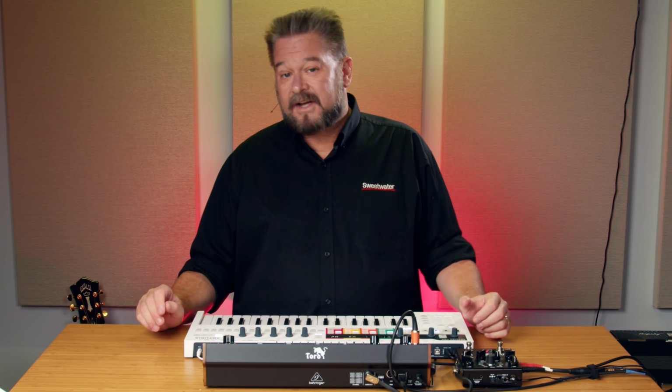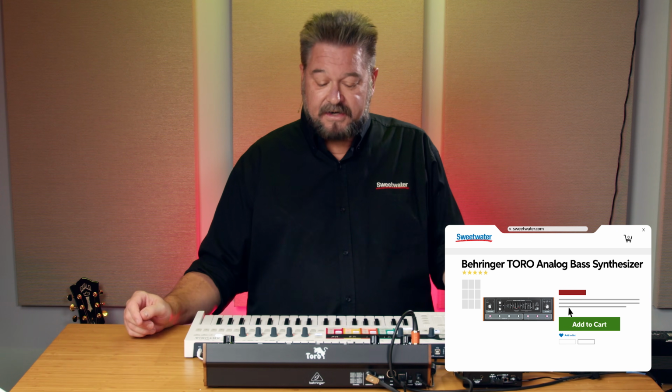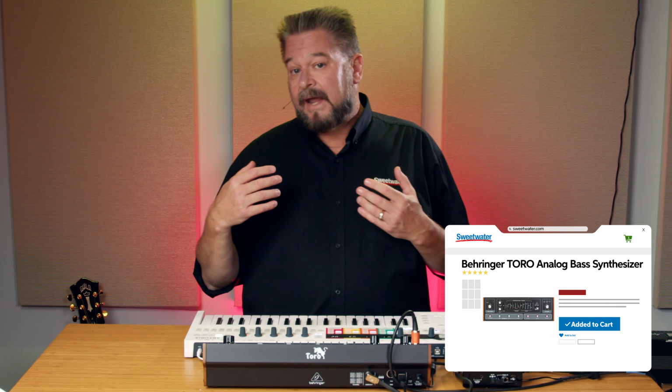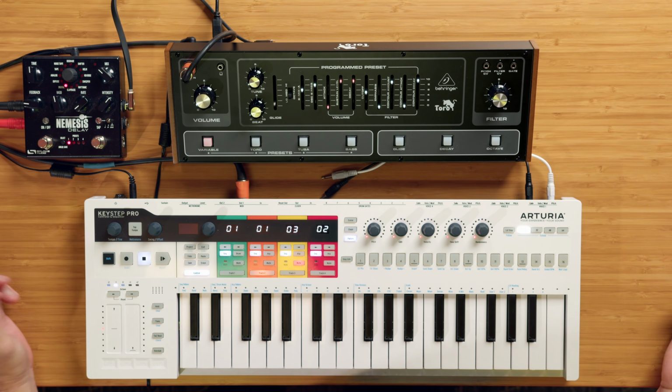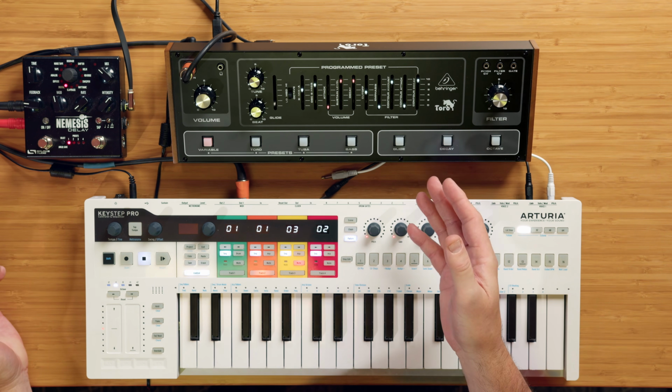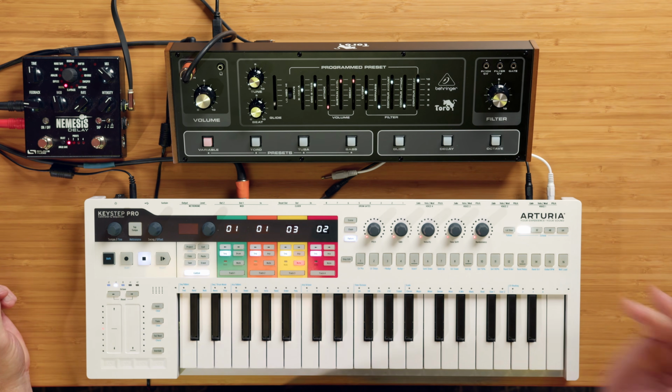Today I'm really excited to show you the Behringer Toro. It's a classic analog-based synthesizer with two VCOs and a low-pass filter. It's a 24 dB per octave, or 4-pole. And you have control for filter attack and decay, as well as volume attack, sustain, and decay.